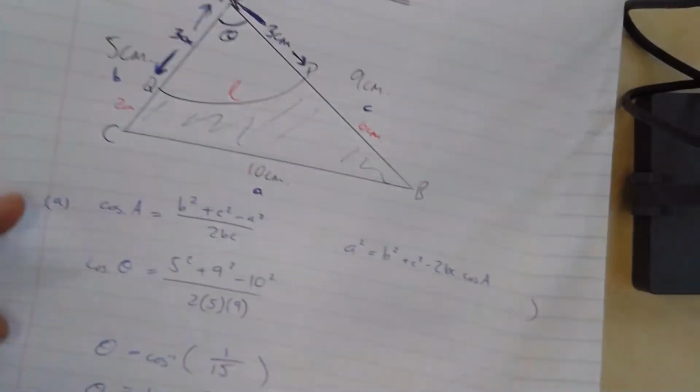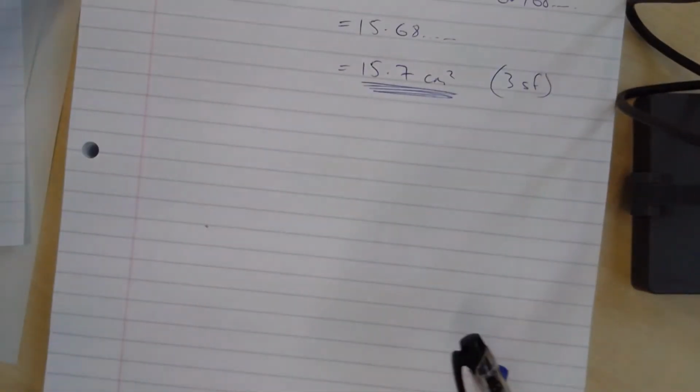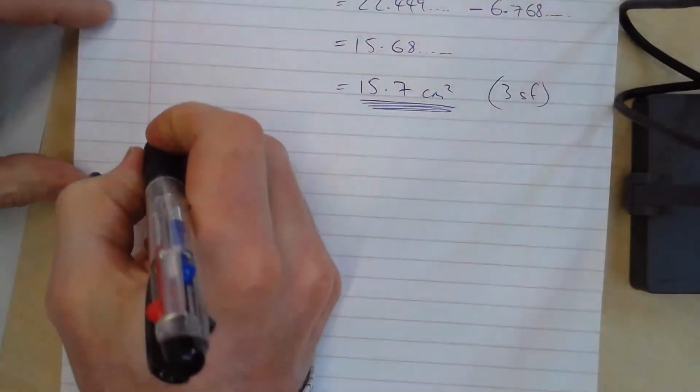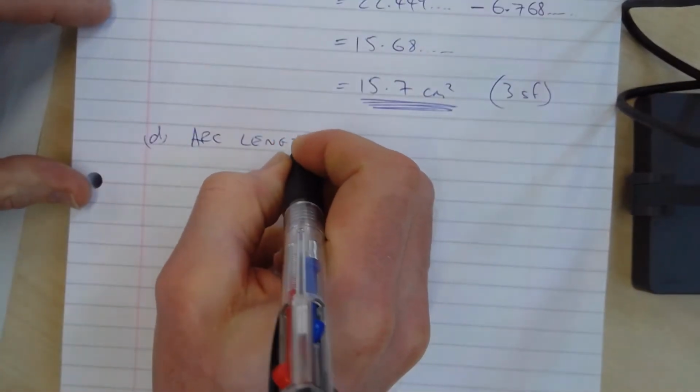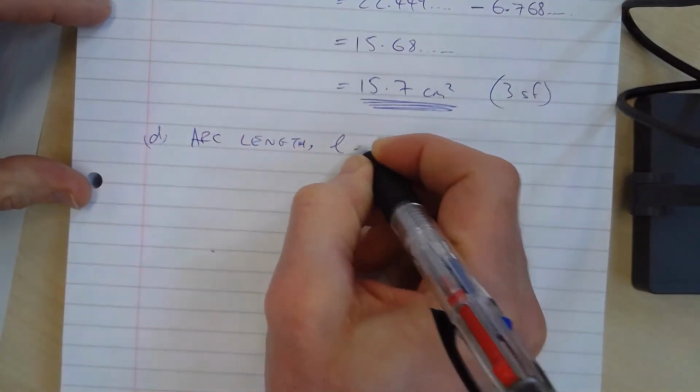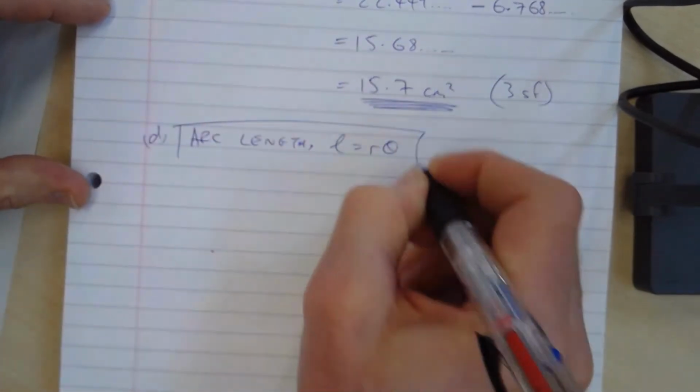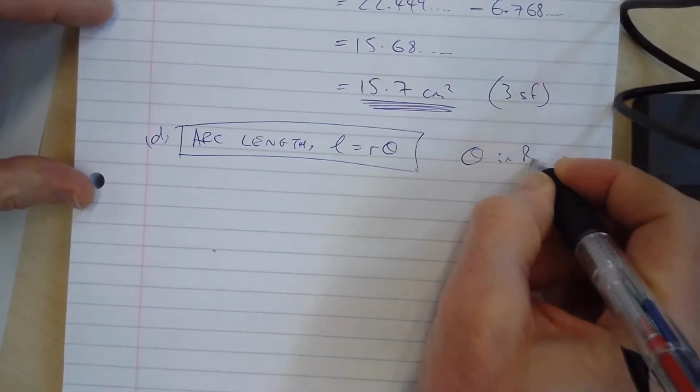So it's the final formula that we're going to be using in this question. Another formula for you to make sure you know: arc length L equals r theta, with theta in radians.